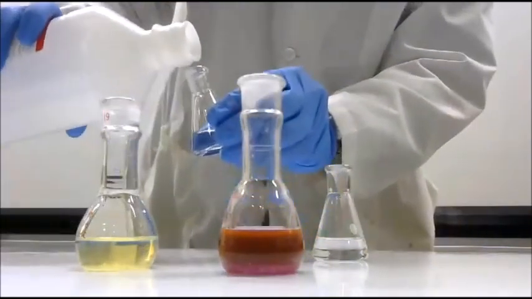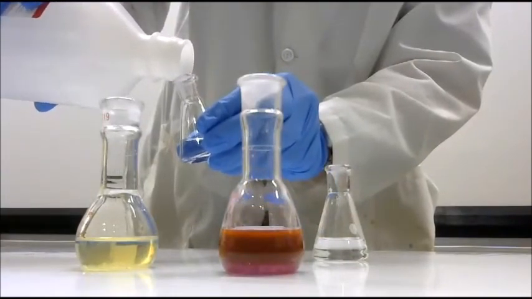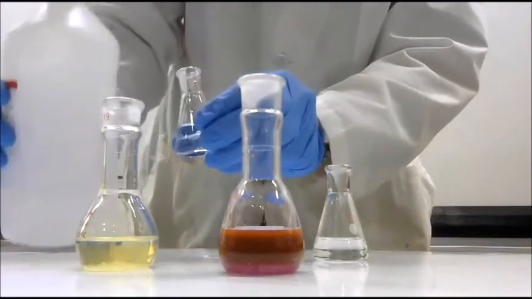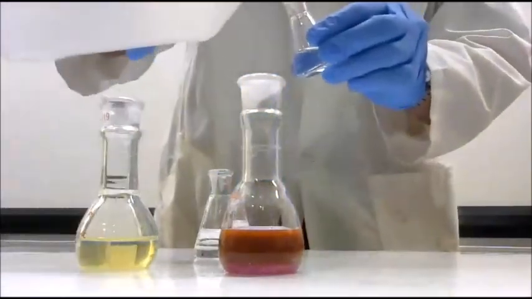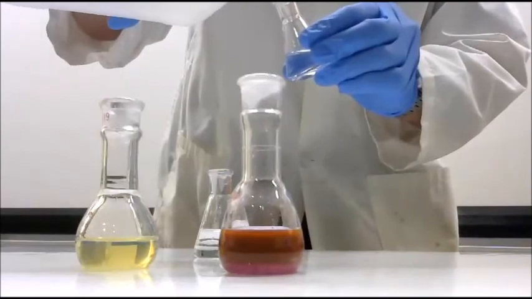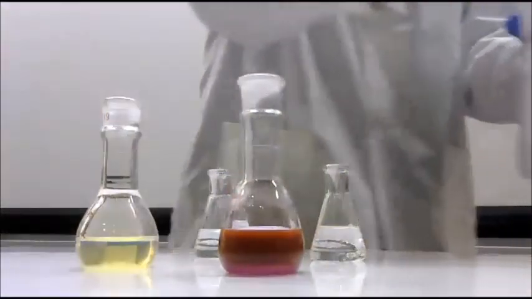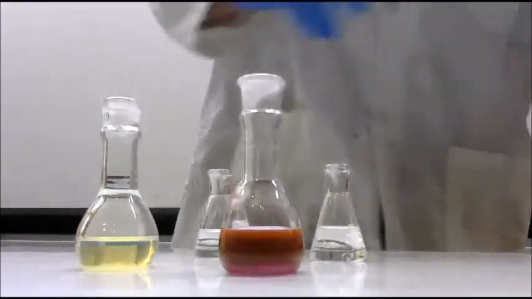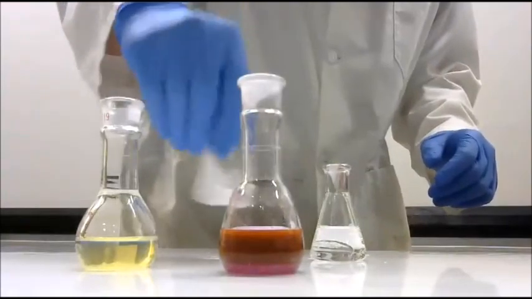So we're going to put some of this hydrogen peroxide in here. And then we want to make sure that it gets mixed up very well.